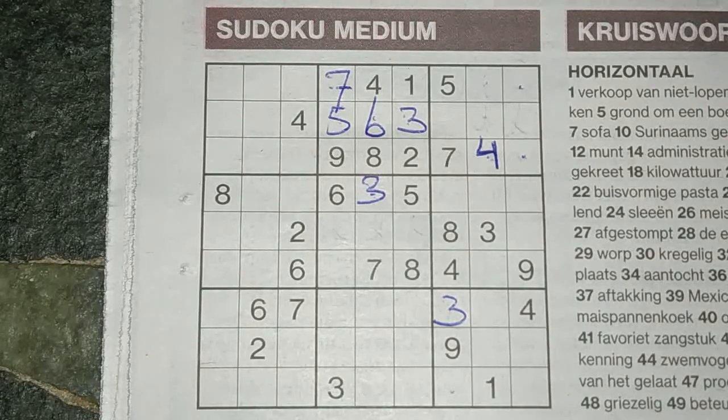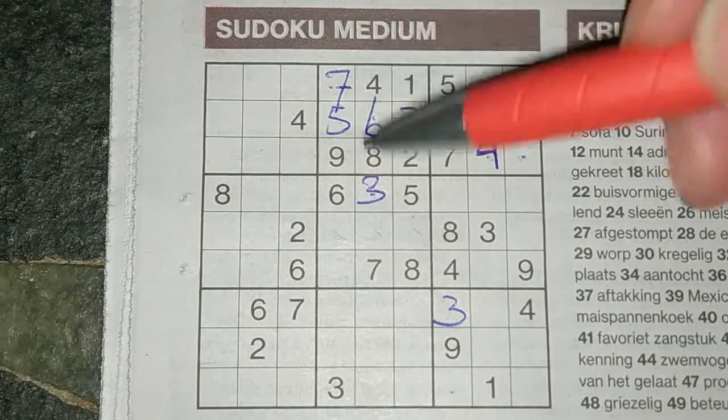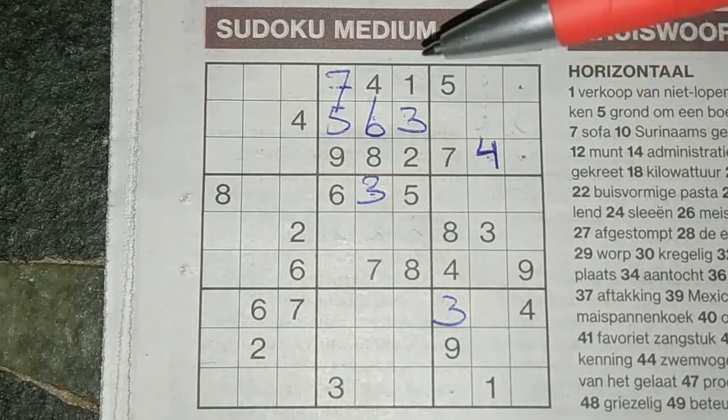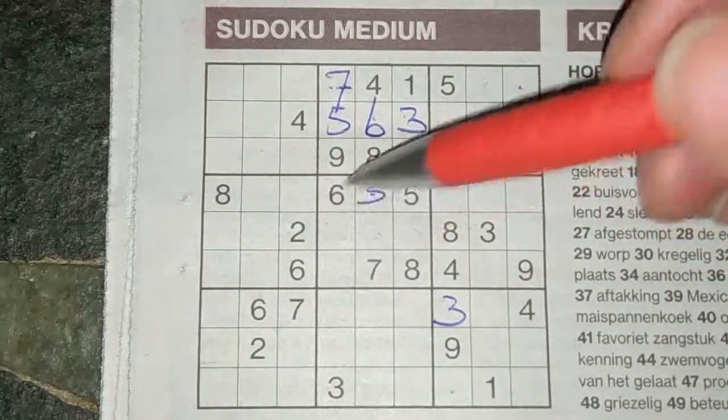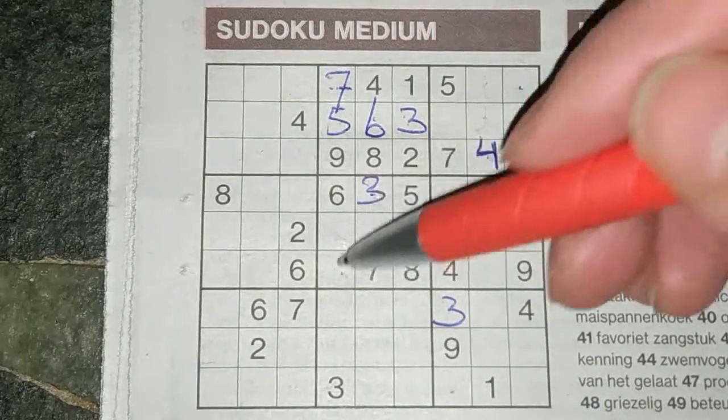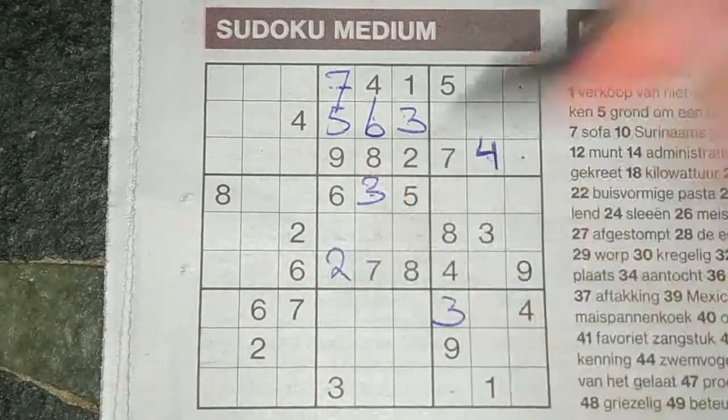Then in this big square, 4 missing numbers. One of the missing numbers is a 2. I see here 2. So no 2 in these 3 boxes. 1 box remains for the 2. Should be this one.